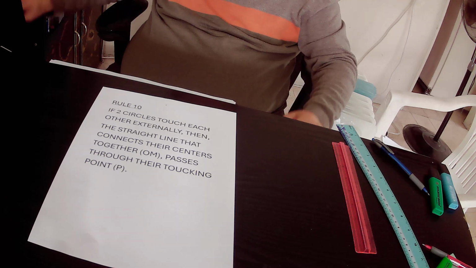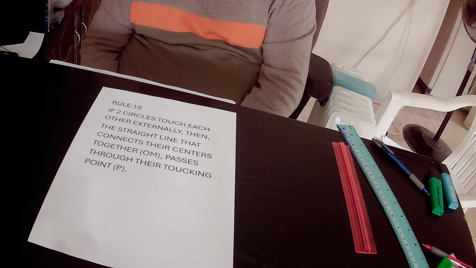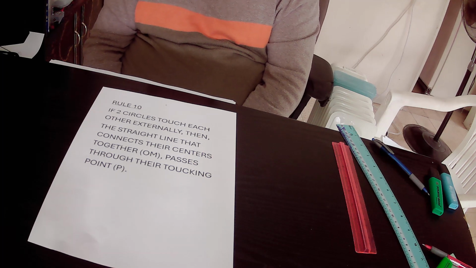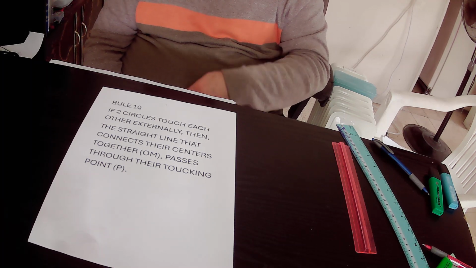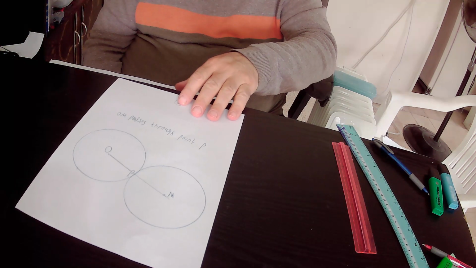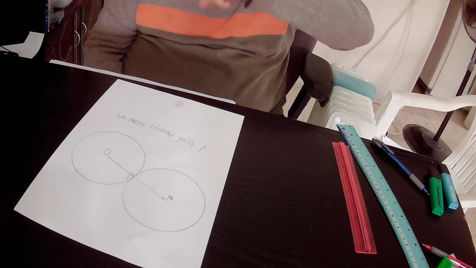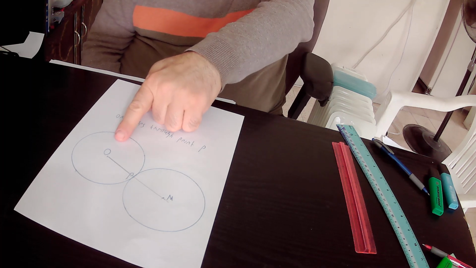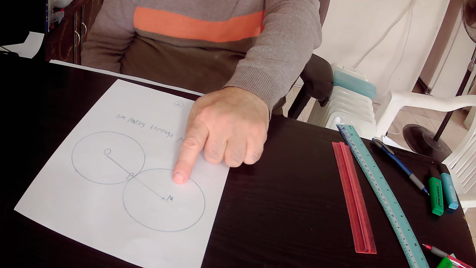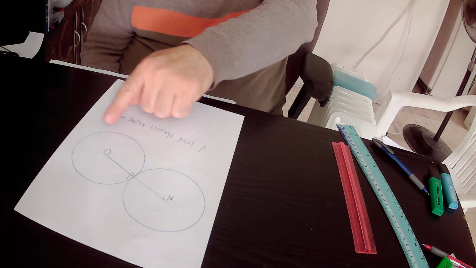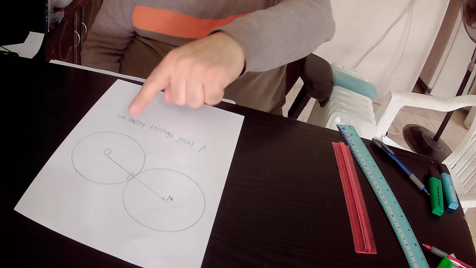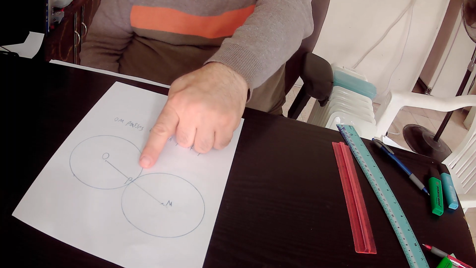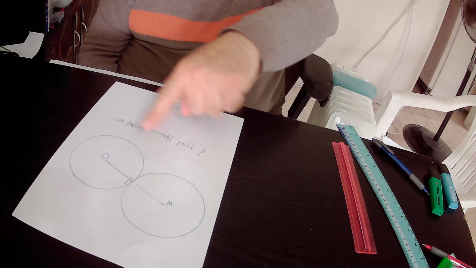According to rule 10, if two circles touch each other externally, then the straight line that connects their centers together passes through their touching point. So here we have those two circles. The center of this circle is at point O, the center of this circle is at point M. And the straight line that connects their centers together is of course the straight line OM. So according to rule 10, the straight line OM must pass through point P, that is their touching point. OPM is one straight line.